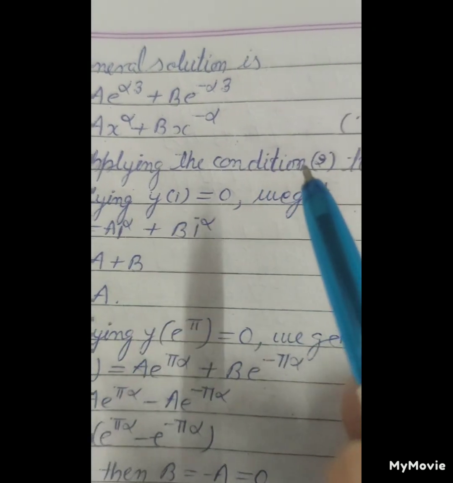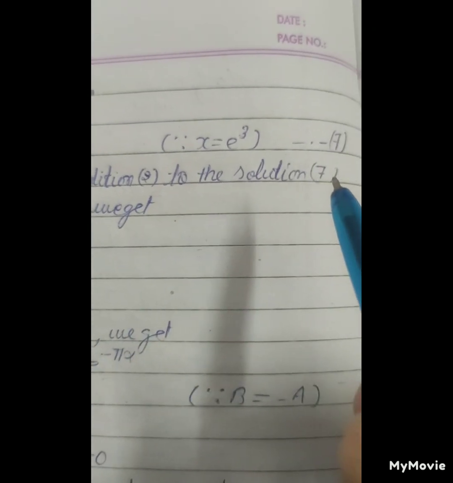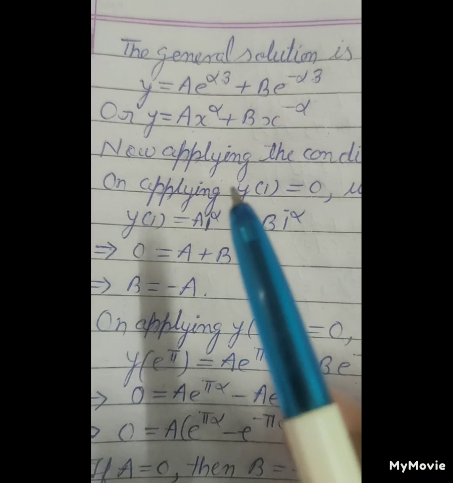Equation 7. Now applying the conditions to the solution 7.